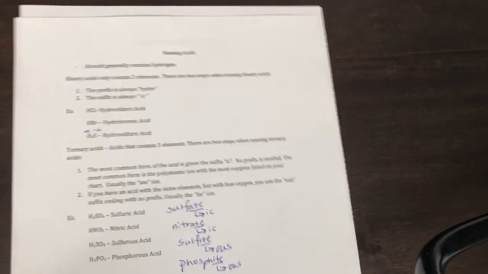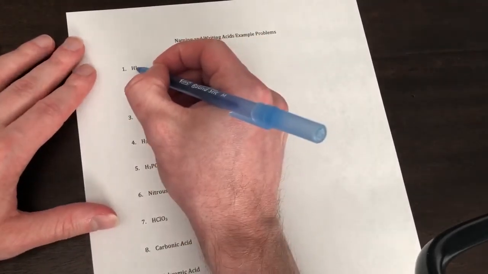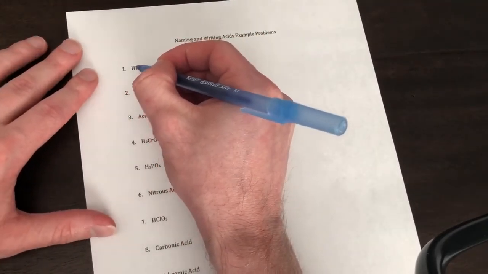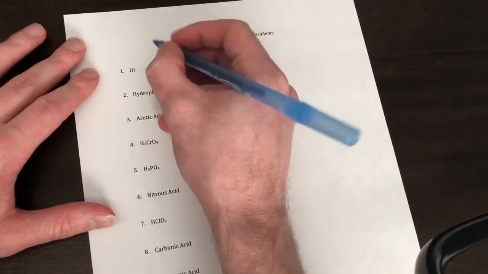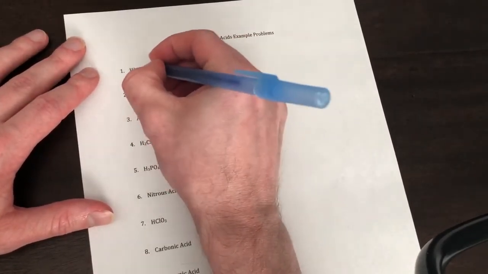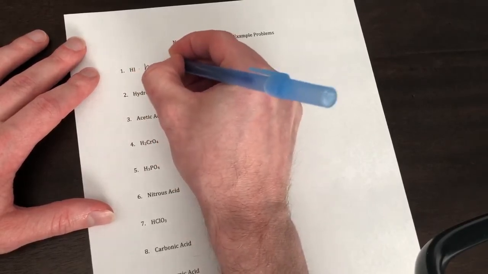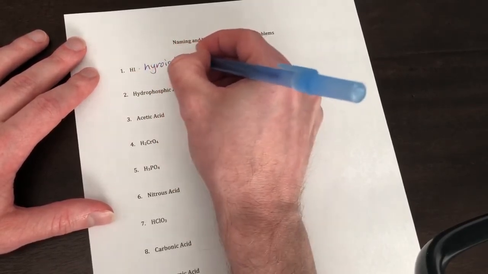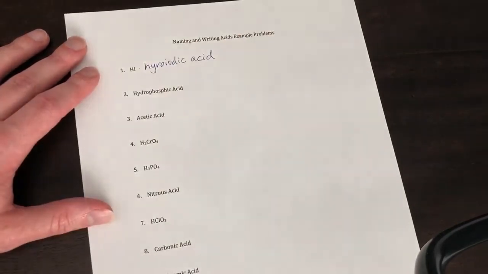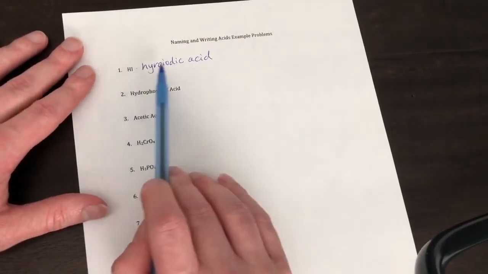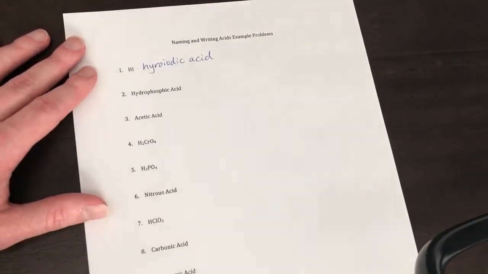So let's go through the example problems. Okay, using our rules. So I have 2 elements right here. I have a hydrogen and I have an iodine. So I'm going to use the binary acid rules. So this is going to be hydroiodic acid. Okay, iodine, change it to the ic ending, and acid.